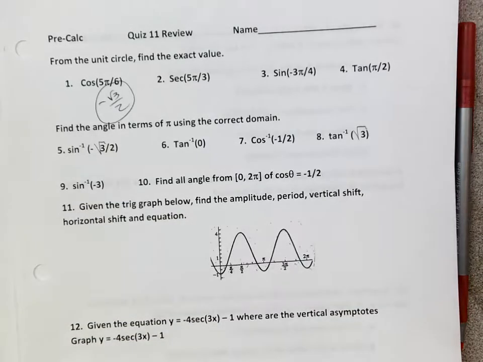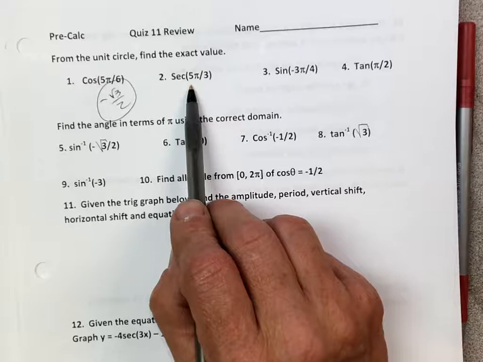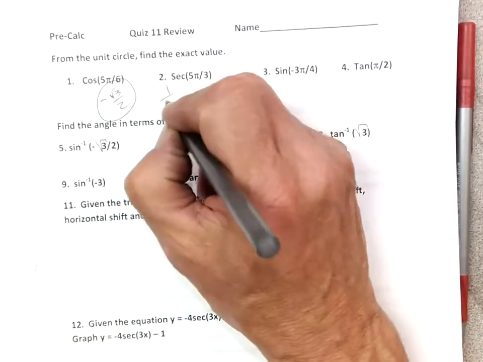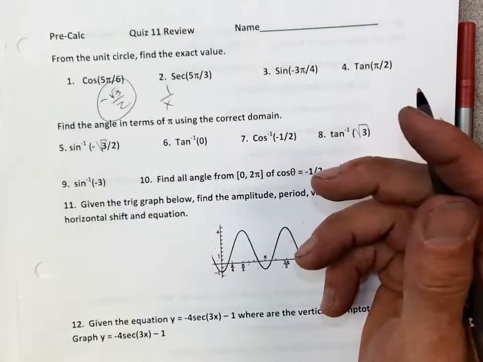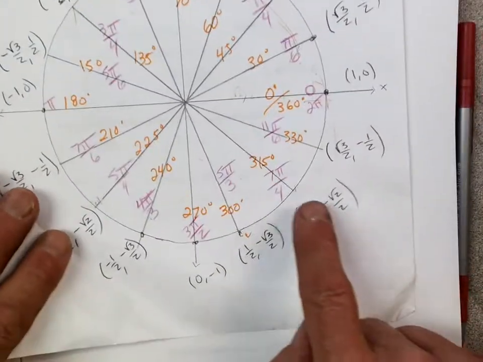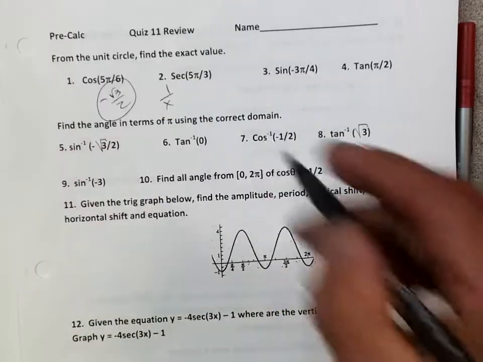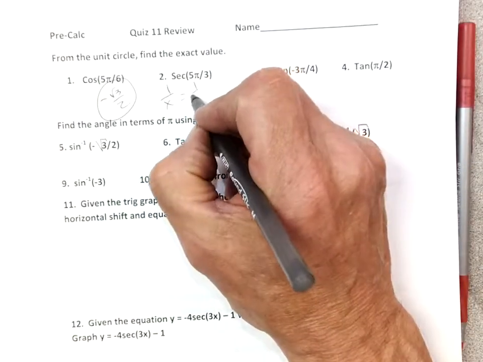Don't give me a decimal answer. I will count it wrong, okay? Secant. Secant is 1 over the x value. Okay, so let's see, 1 over the x. So I go to 5 pi thirds, which is here. 1 over the x value, which is 1 over 1/2. Okay, so we get 1 over 1/2.